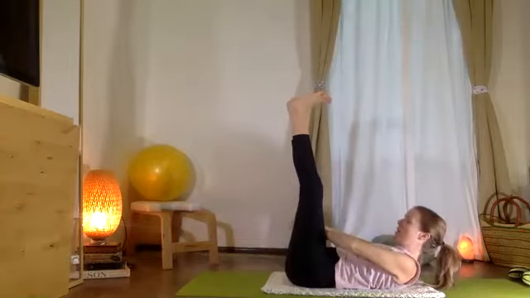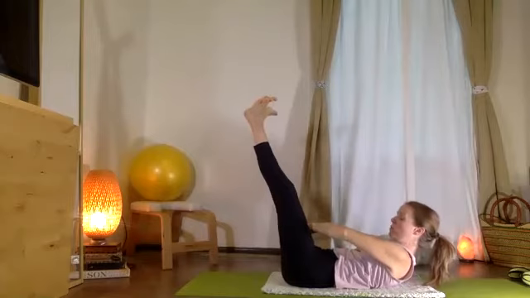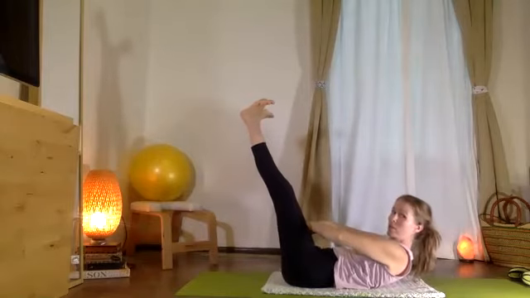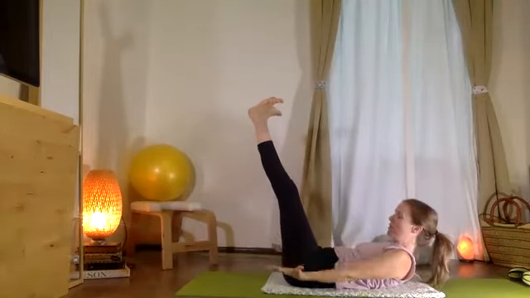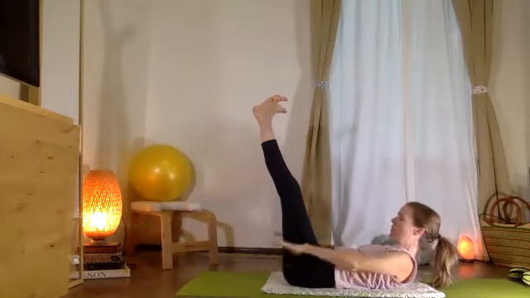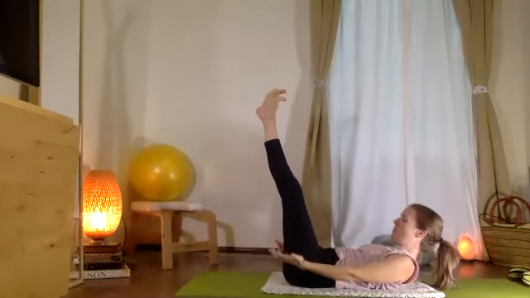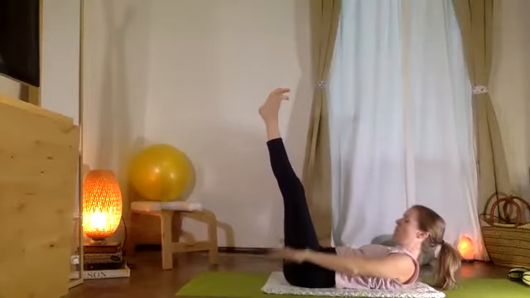A pause. Hands to the inner thighs, heels together, toes apart. Squeeze the belly to lift the head and chest. Arms here at your sides. You'll inhale 2, 3, 4, 5, exhale 2, 3, 4, 5. Inhale 2, 3, 4, 5, exhale 2, 3, 4, 5. Inhale 2, 3, 4, 5, exhale 2, 3, 4, 5.